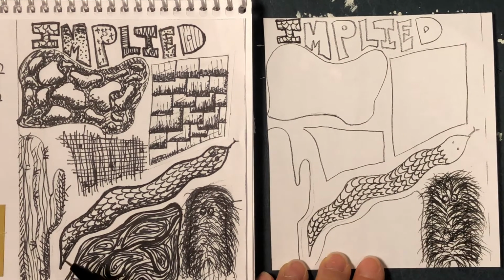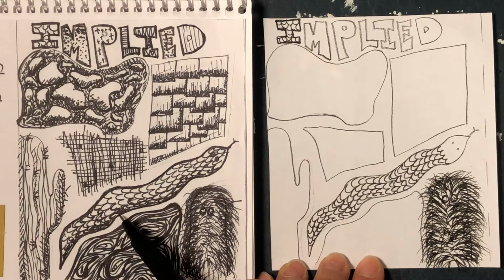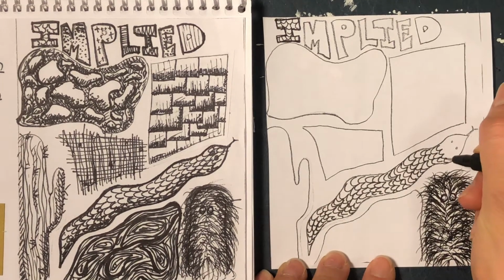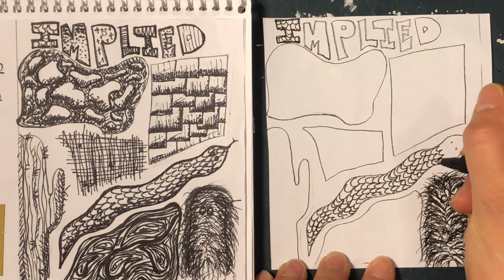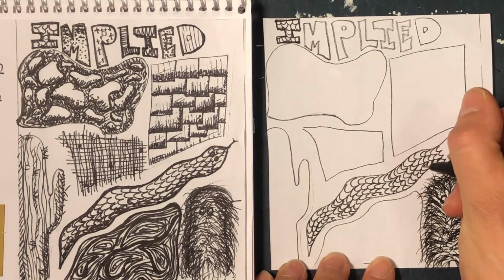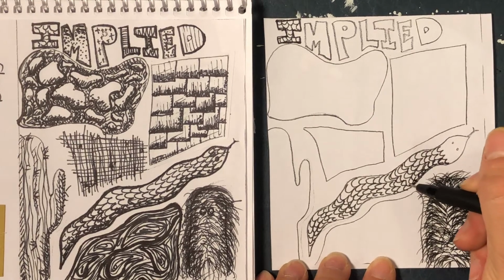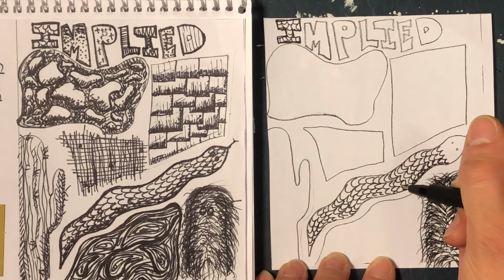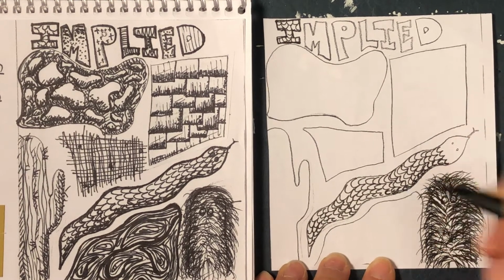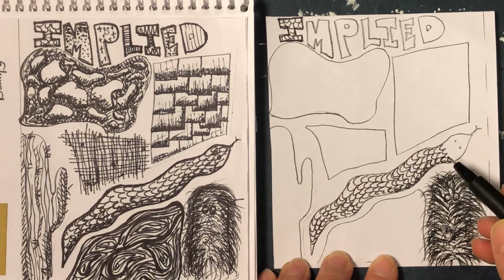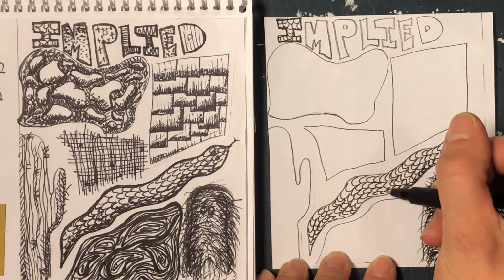Now, if you would like to create the illusion that one side is heavier, then go ahead and darken up the edge with your pen by tracing over the scales. Kind of gives the snake a little bit of depth.